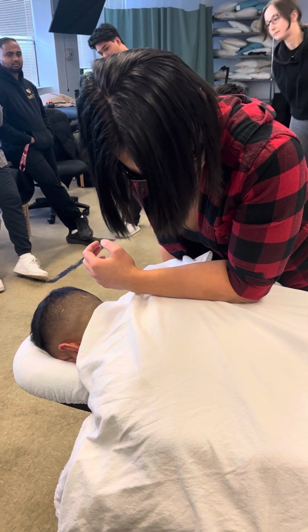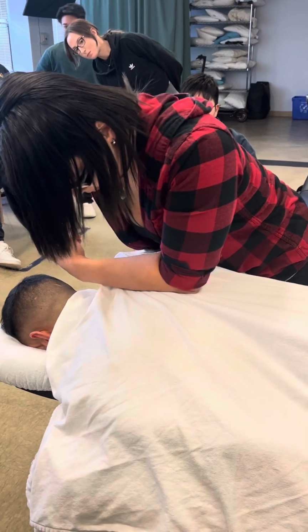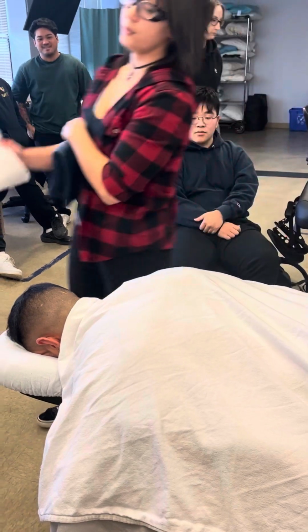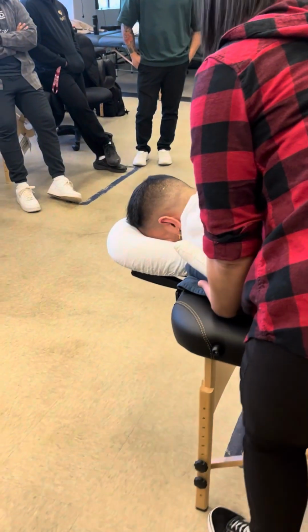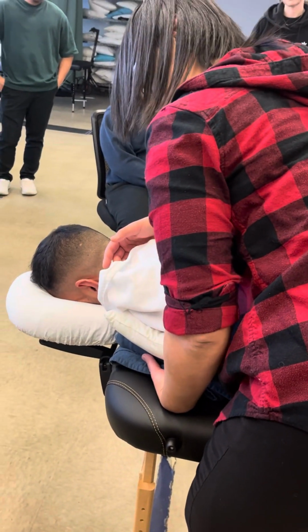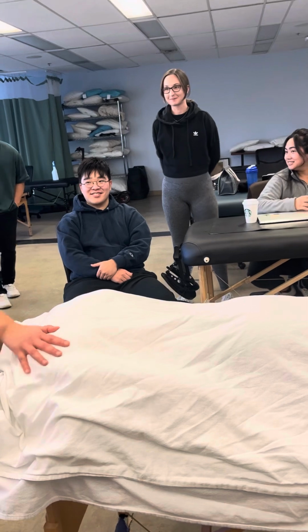And out. Keep going, keep going. So this is literally just me setting up for treatment. I can make my own sound effects over there, okay?